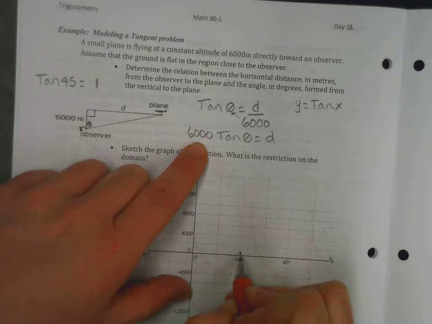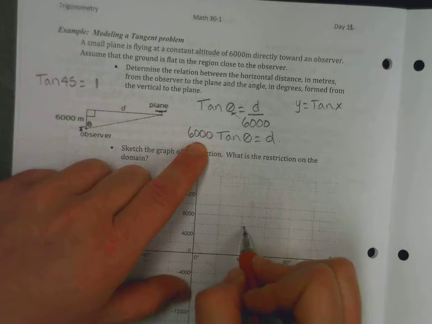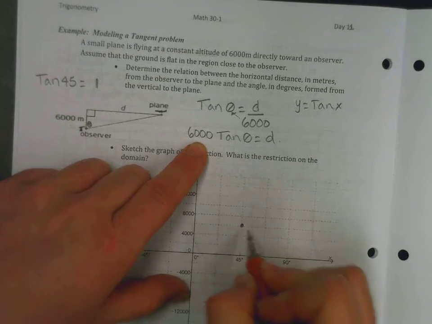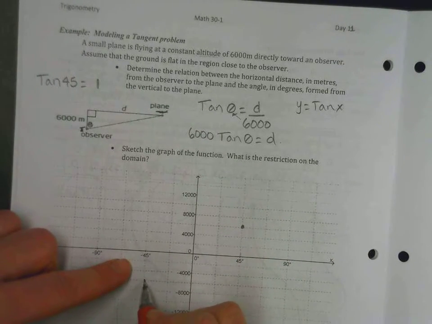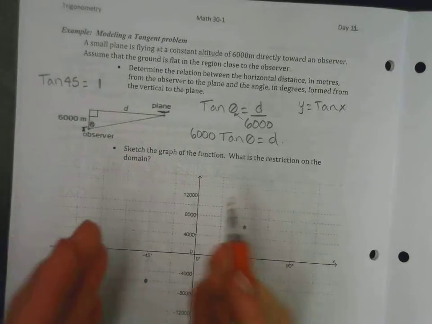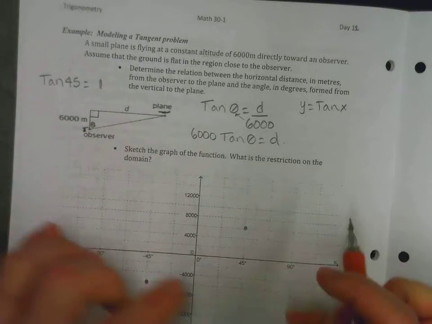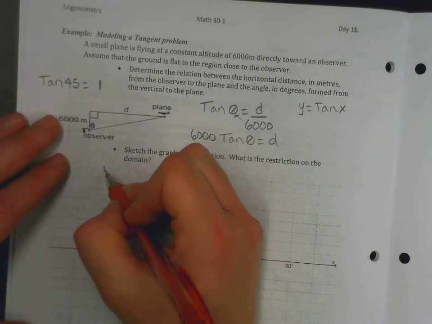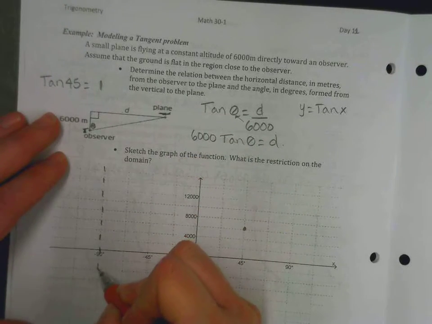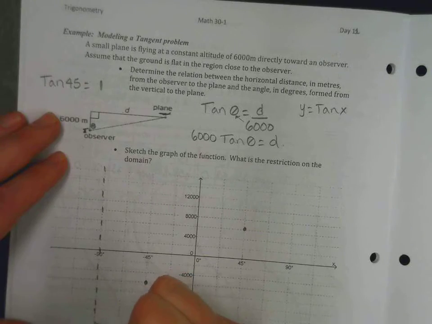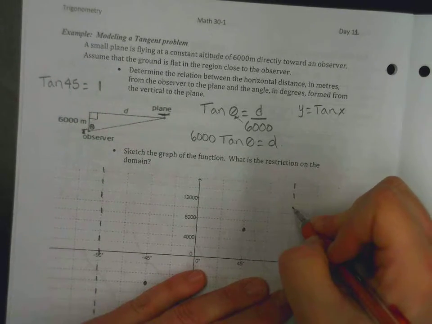So at 45 degrees, this value is now going to be at 6,000. Same thing at negative 45 degrees, this value is going to be at negative 6,000. Nothing's going to change horizontally, so I'm still going to have asymptotes occur at negative 90 and a positive 90.